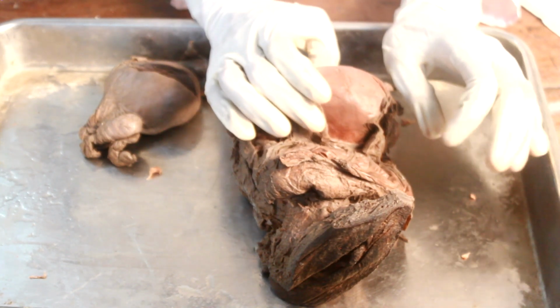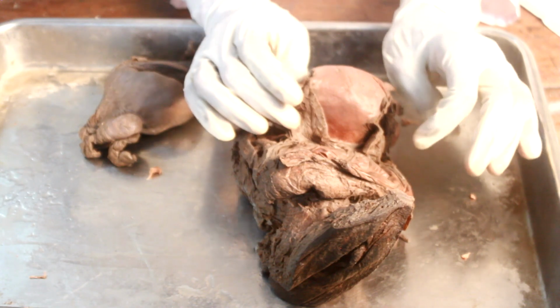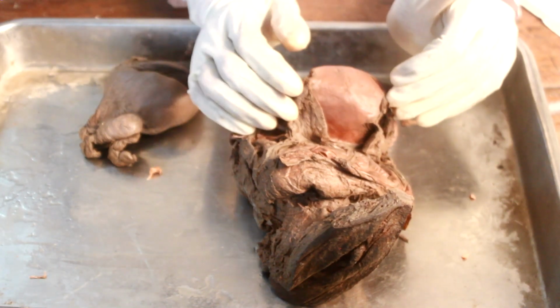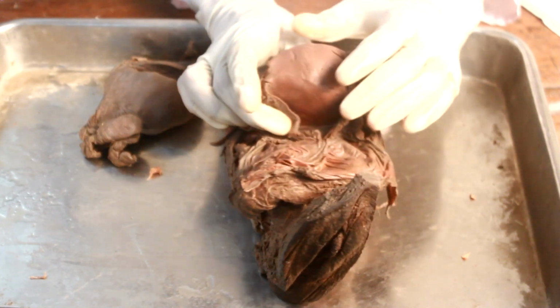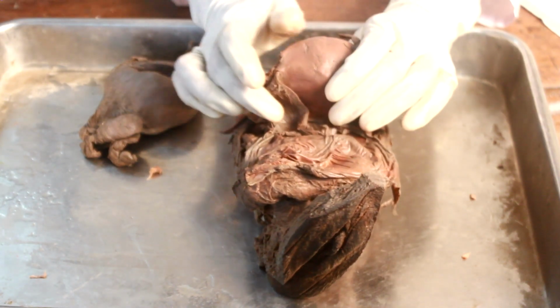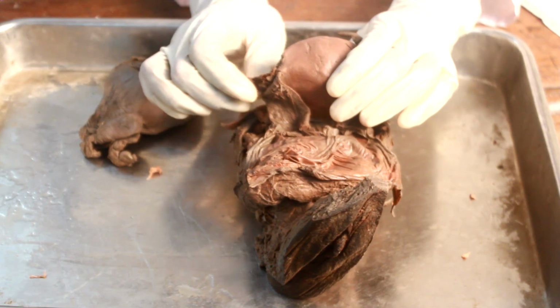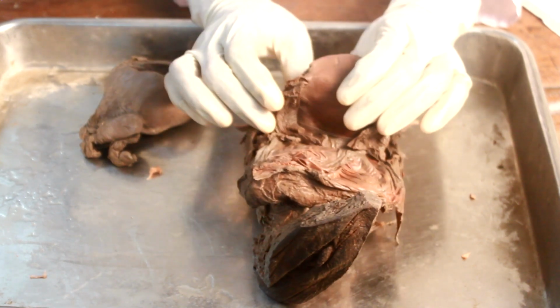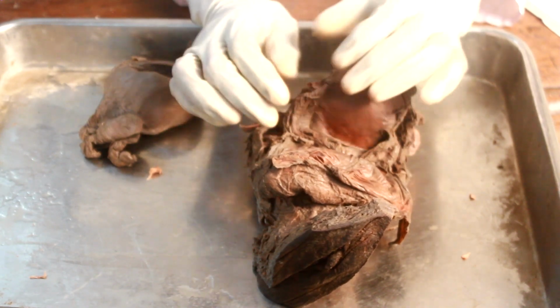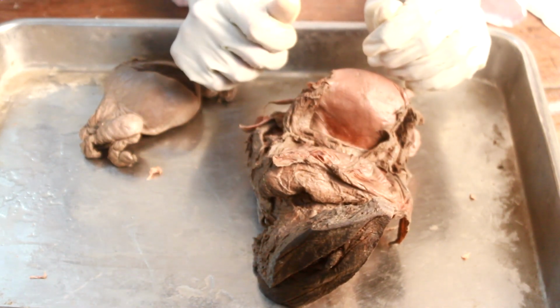Come to the ligamentous support. The main ligamentous support comes from the Mackenrodt's ligament, which retains the cervix in median position and prevents the descent of uterus. The other thing is the round ligament and uterosacral ligament, which maintain the anteversion and anteflexion position.